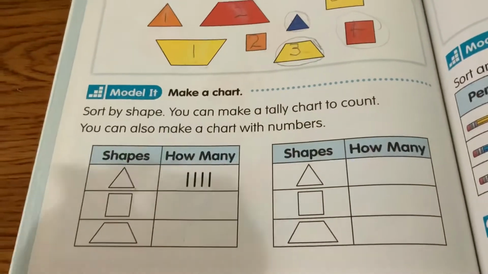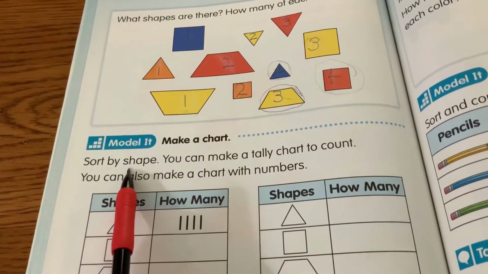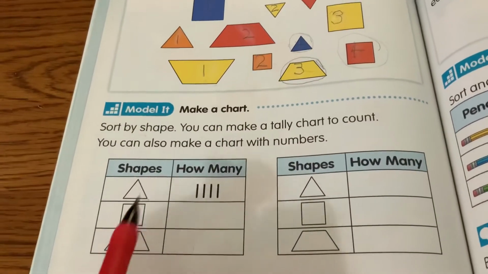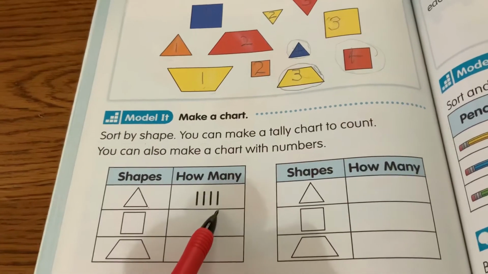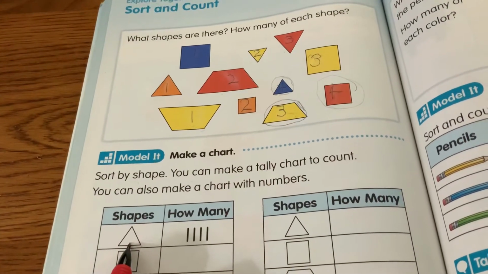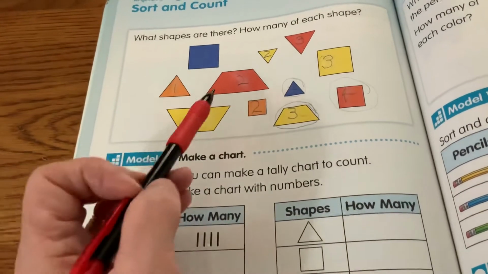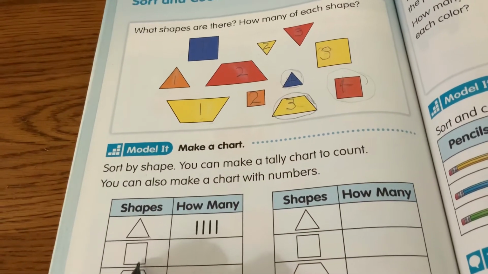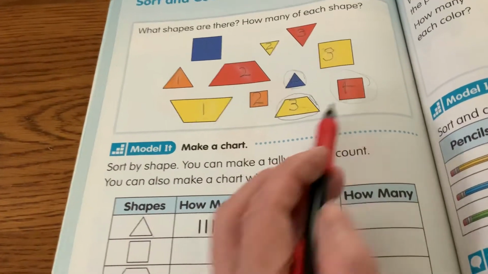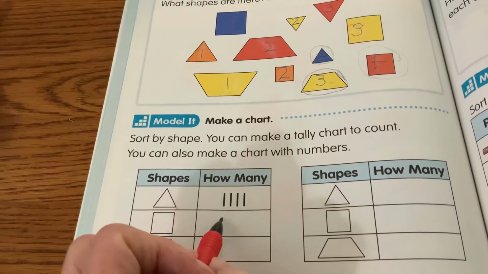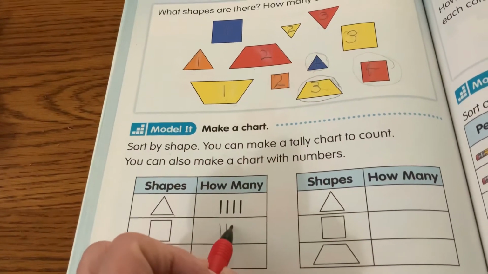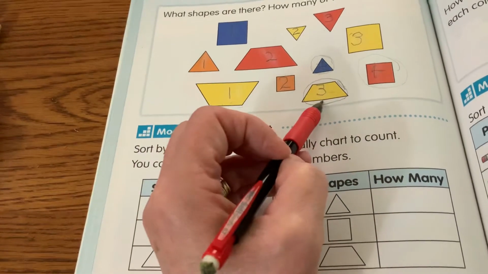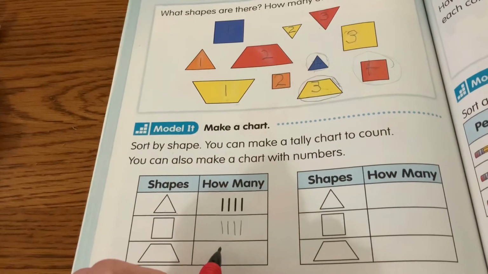So I come down to the bottom, and it says we sort by shape, so we did that. Then you can make a tally chart to count. So this is a tally chart. I know that because it has tally marks. So it says how many triangles. Well, let's see. What did we say on triangles? Yes, there were 4. So how many squares? Well, look up here. We said we had 4. So we put tally marks for those. 1, 2, 3, 4. And trapezoids. We ended up with 3, so we make 3 tally marks.